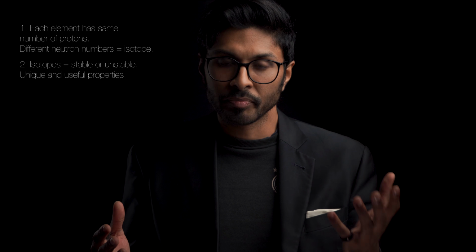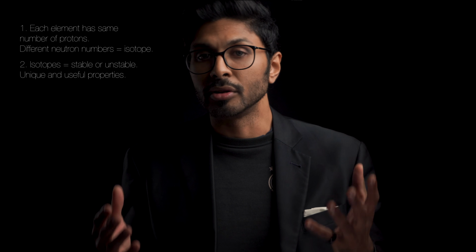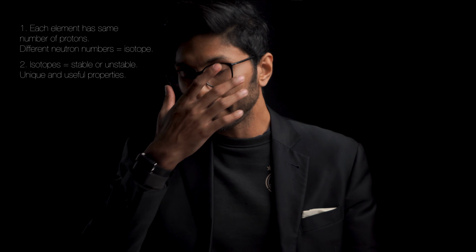Second, isotopes play a pretty important role in biology, such as during stable isotope analysis. They can be stable or unstable, radioactive, and their unique properties make them incredibly useful in research and medicine.